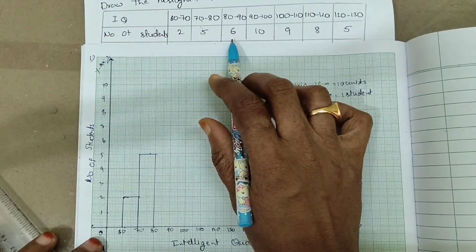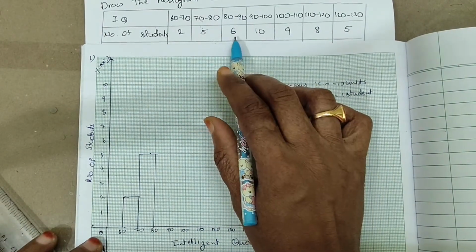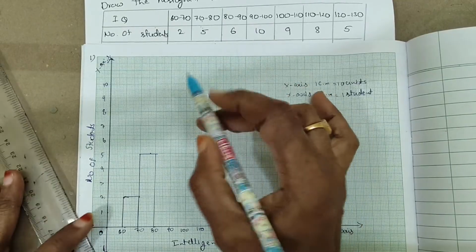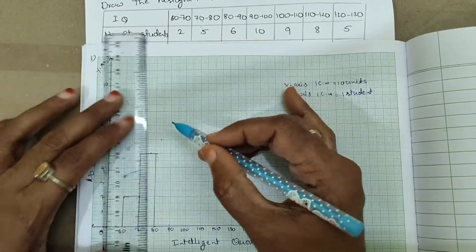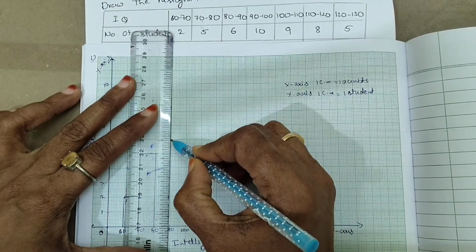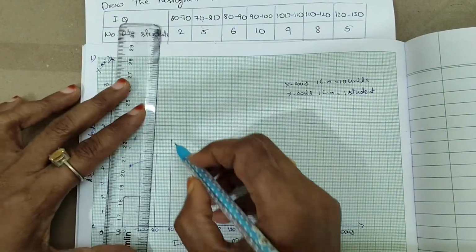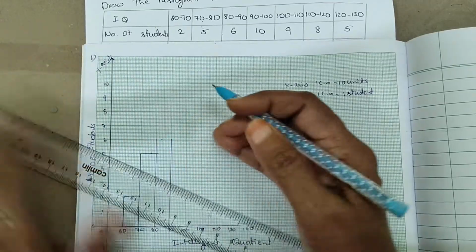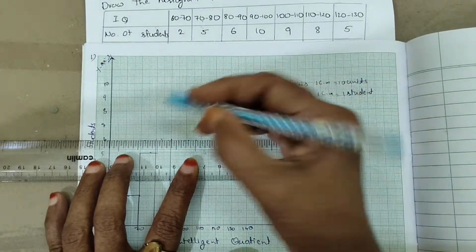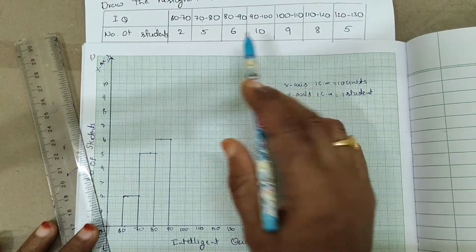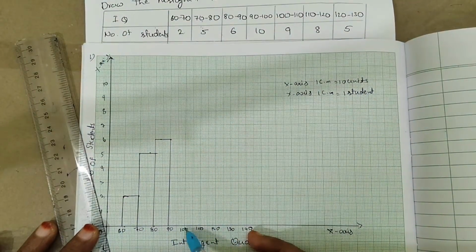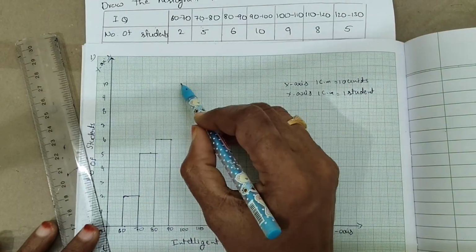Next, the third class is 80 to 90, which is 6. On the y axis it is 6. So we join these points. Next, 90 to 100 is 10. Here 10 is there.